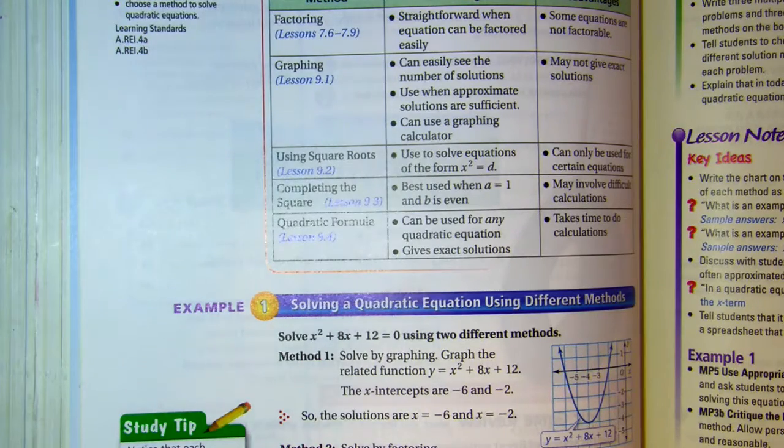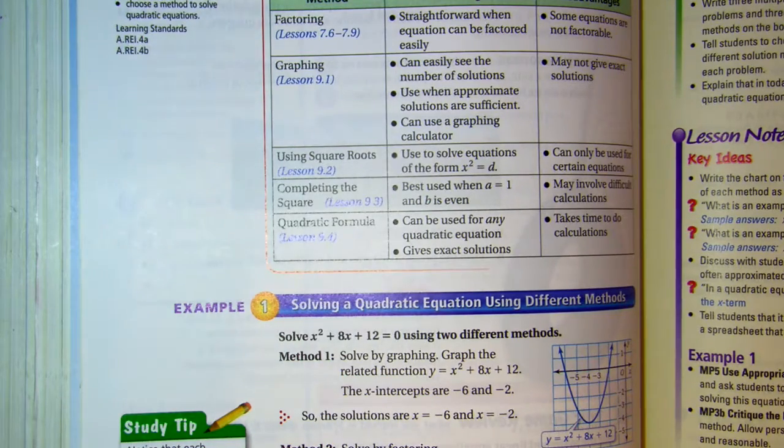Of course, on your test, you're going to be told how to do some problems, and then some problems you're going to get to pick. So it's just really going to be up to you.